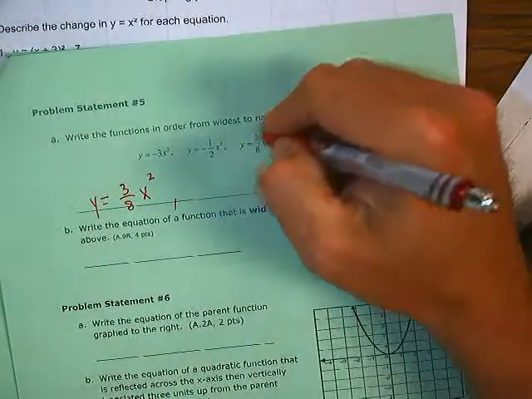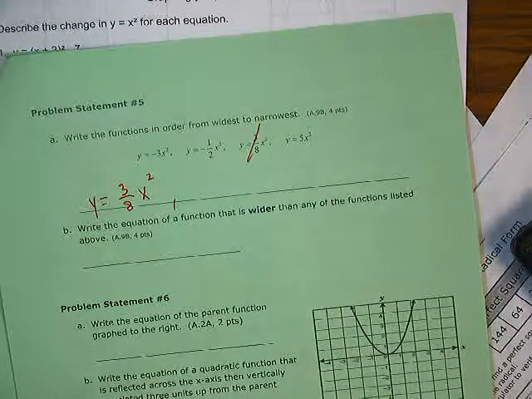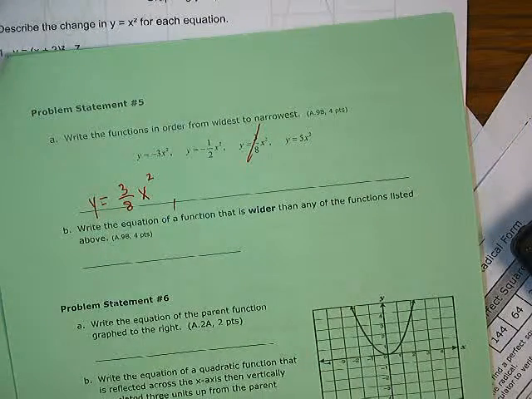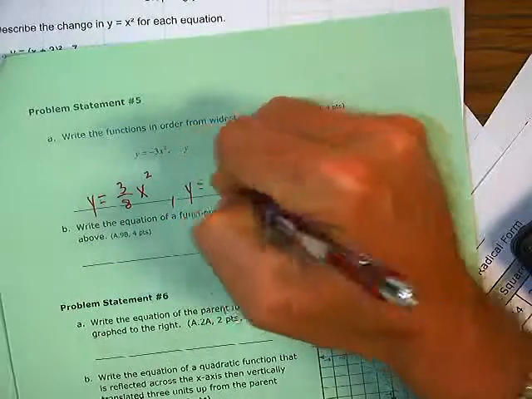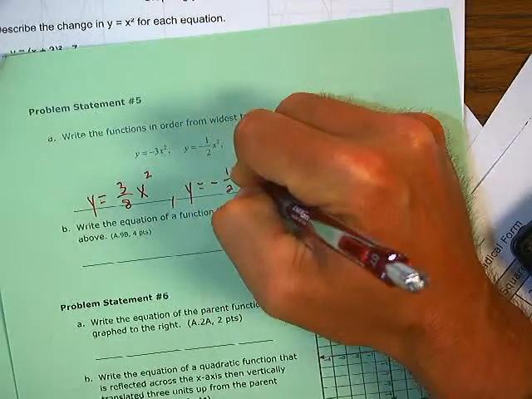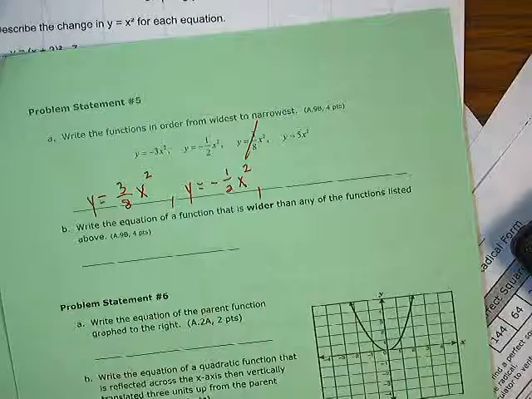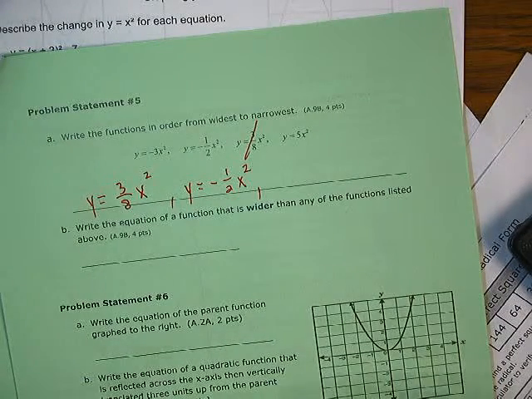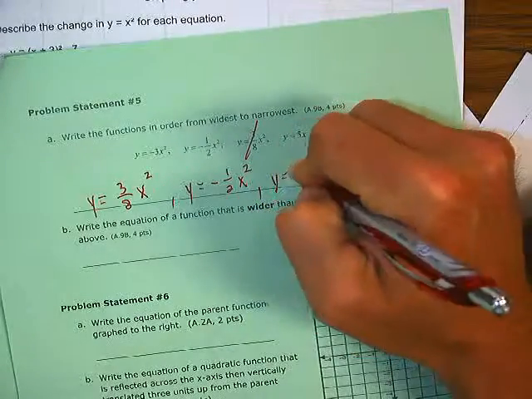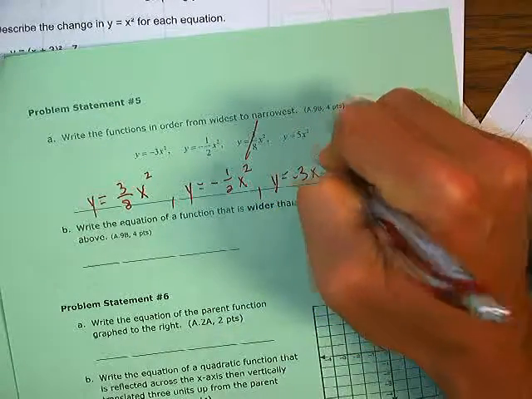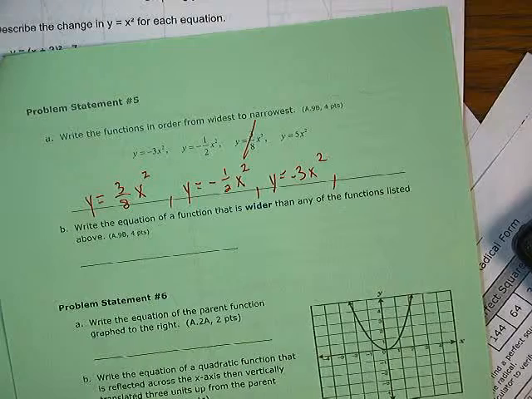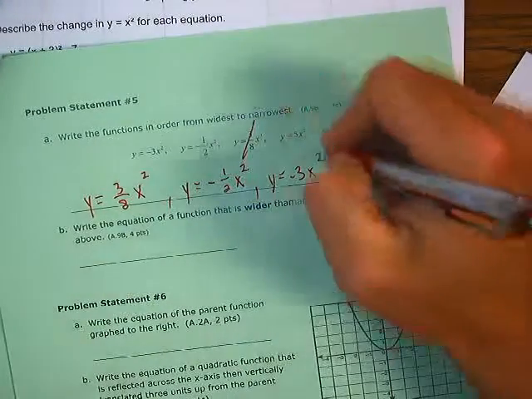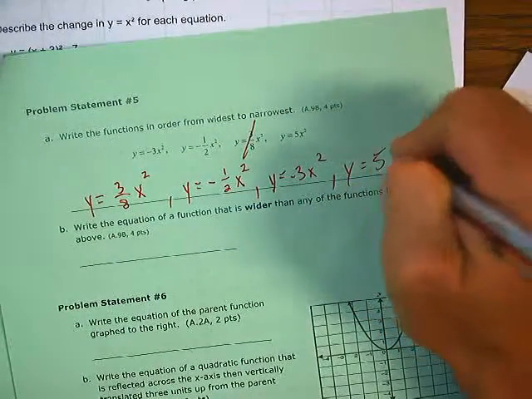The next widest: y equals negative 1/2 x squared. Next in line would be what? Negative 3, good. Y equals negative 3 x squared, and then the most narrow one is y equals 5x squared. Very good.